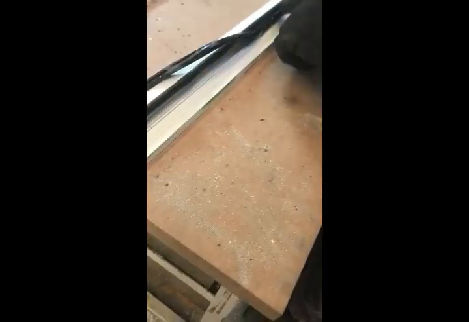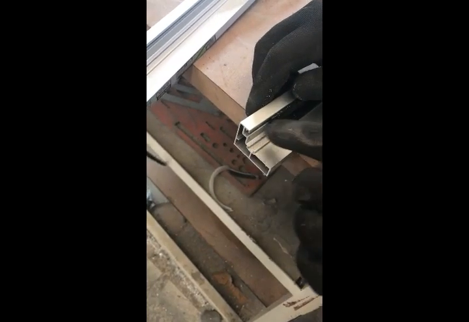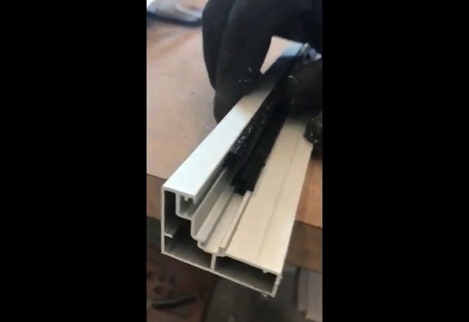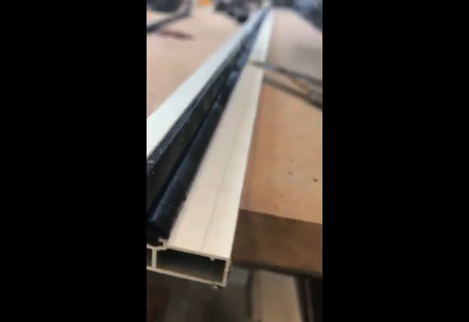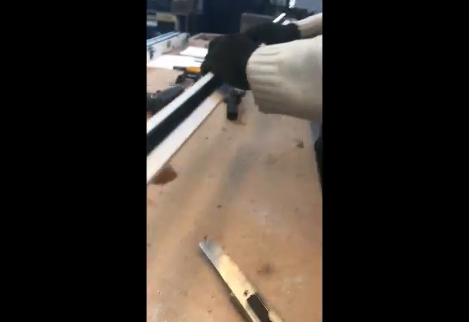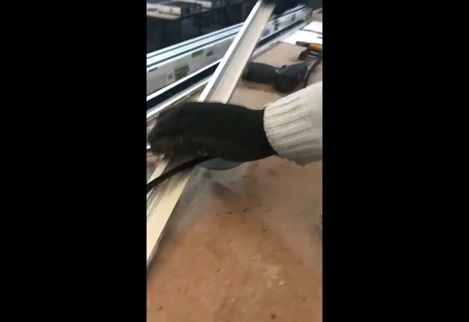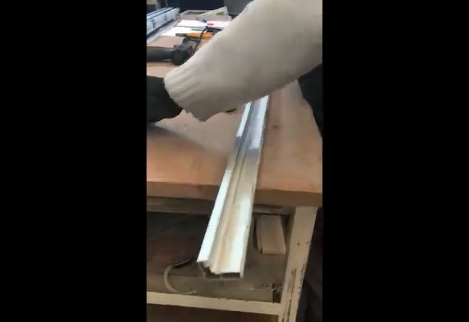In Tango, side profile has 2 channels for the gasket. So you put 2 side gaskets inside it. And these are the lines for them. And do the same for the other side.